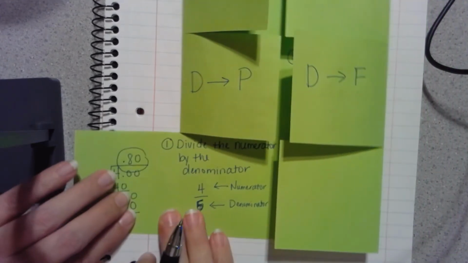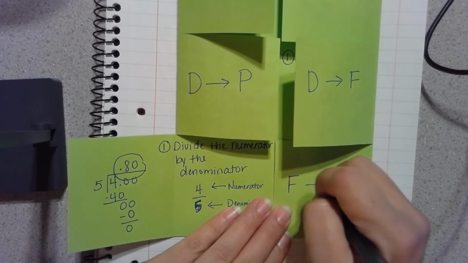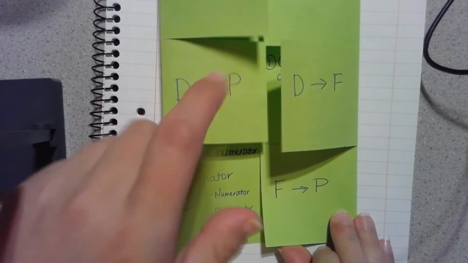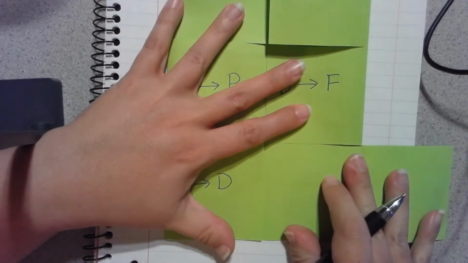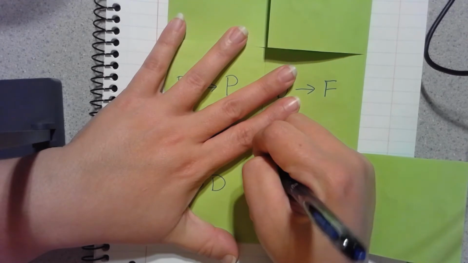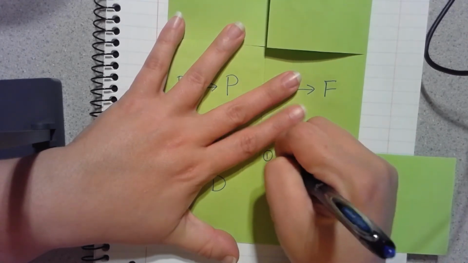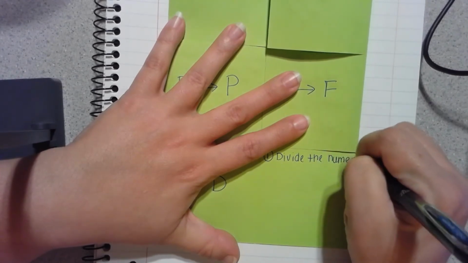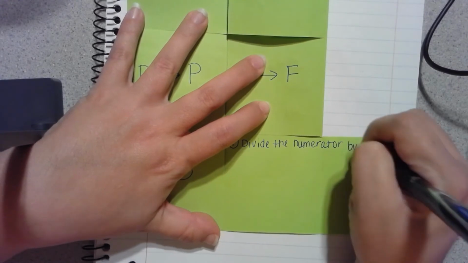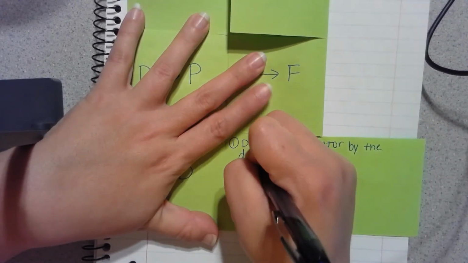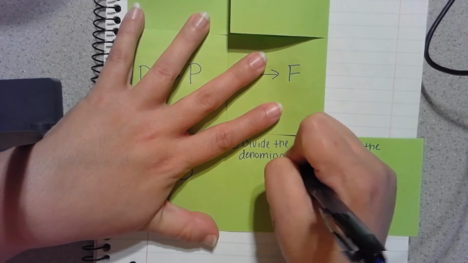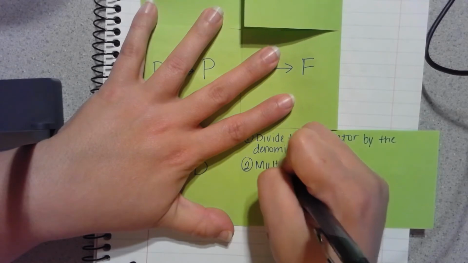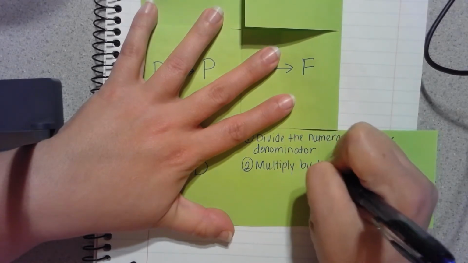And last but not least, today we're going to look at fractions to percents. Fractions to percents. Okay. Step 1 is divide the numerator by the denominator. Step 2 would be multiply by 100.